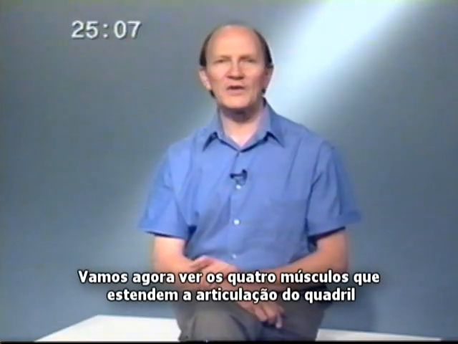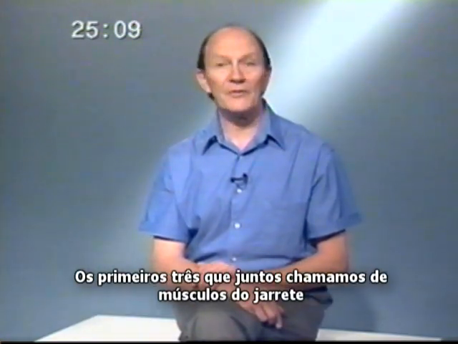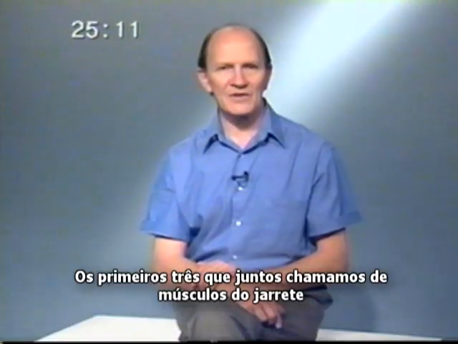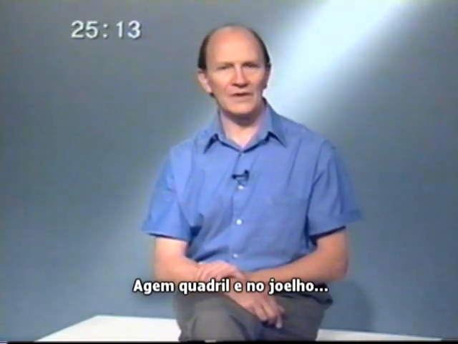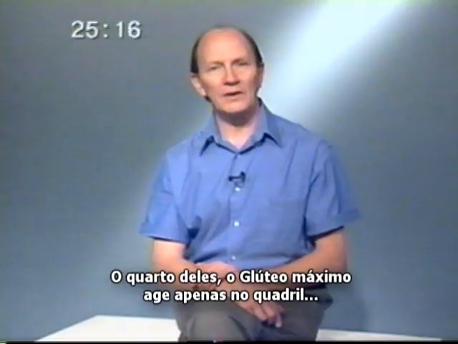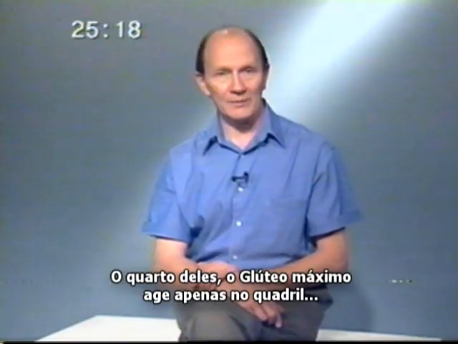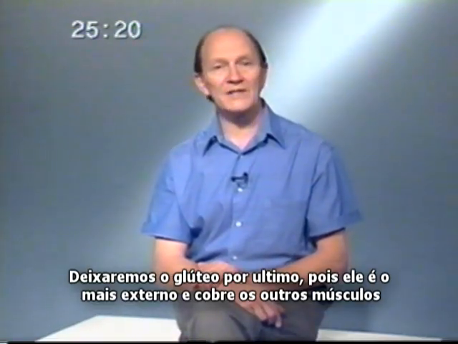Now we'll move on to look at the 4 muscles that extend the hip. The first 3, which are known collectively as the hamstring muscles, act at the hip and at the knee. The 4th one, gluteus maximus, acts only at the hip. We'll come to it last because it lies outside the others and covers them up.